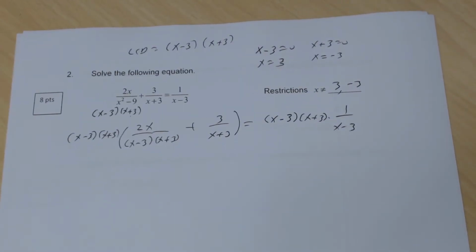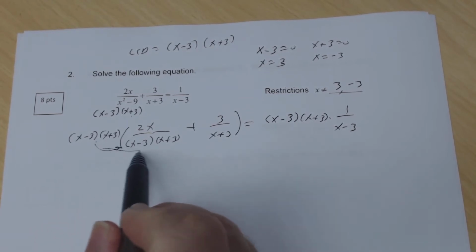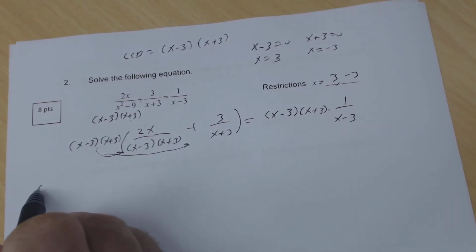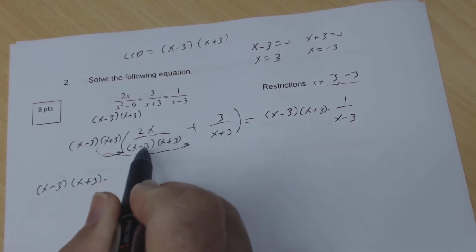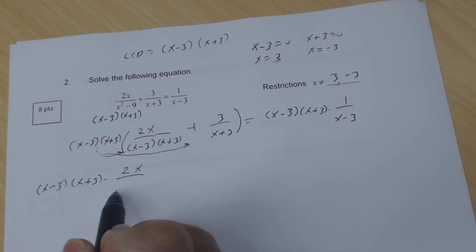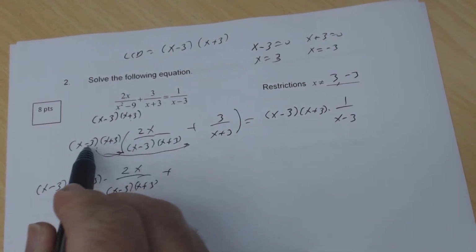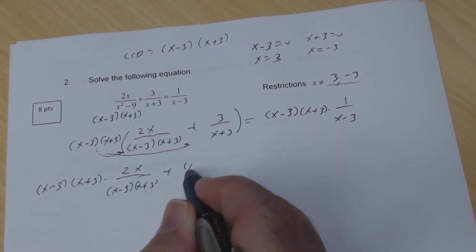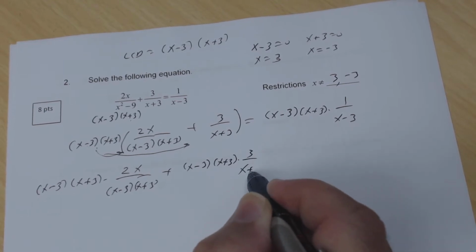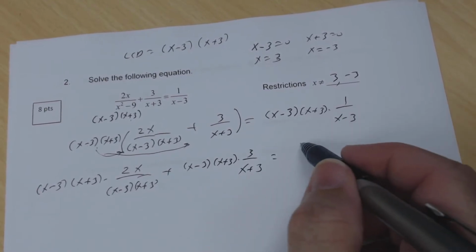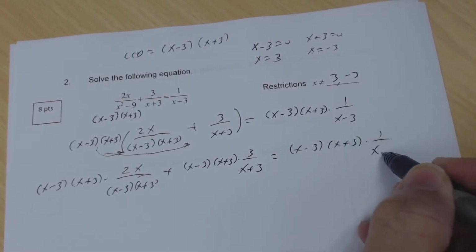Okay. All right, now, just like we did before, we're going to distribute this LCD through here. So I'm going to get x minus 3 times x plus 3 times the first fraction, 2x divided by x minus 3 times x plus 3, plus, and then the LCD times the second fraction, so x minus 3 times x plus 3 times the second fraction, equals, and then I'm just going to rewrite this side. So x minus 3 times x plus 3 times 1 over x minus 3.